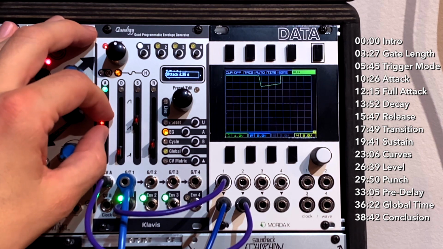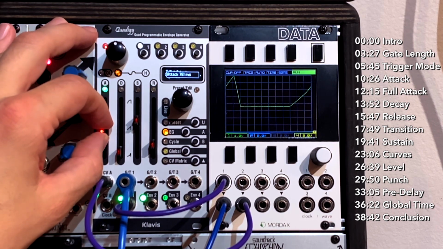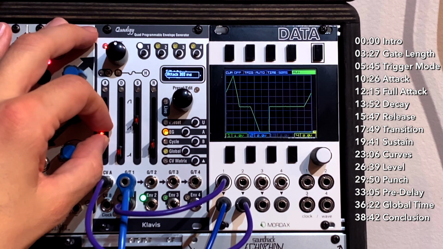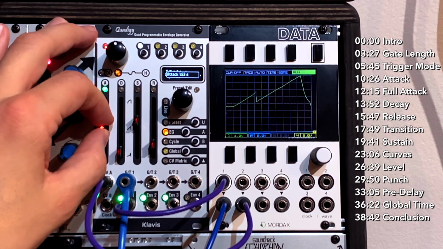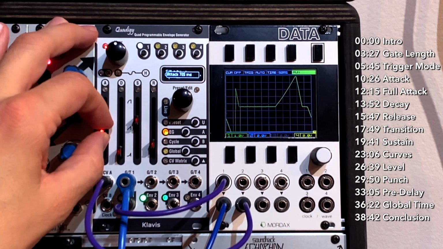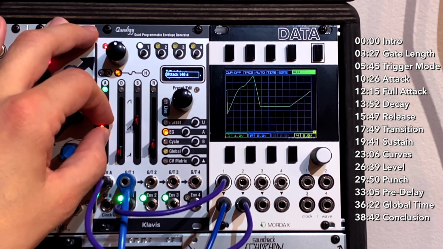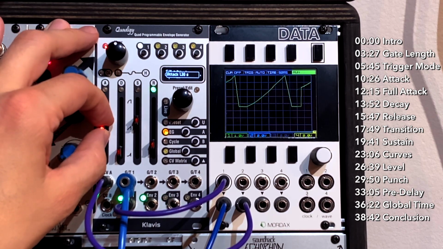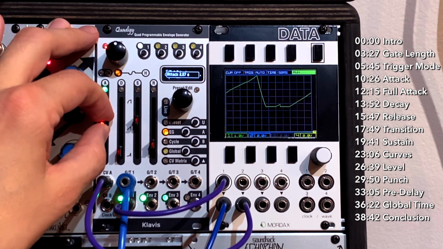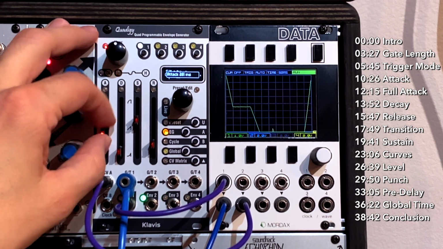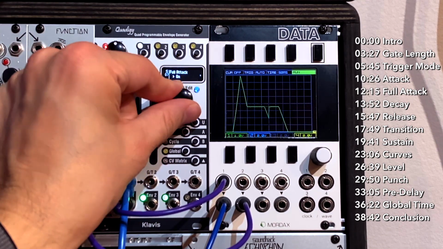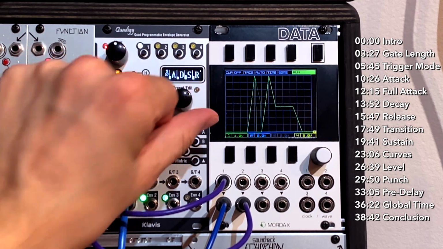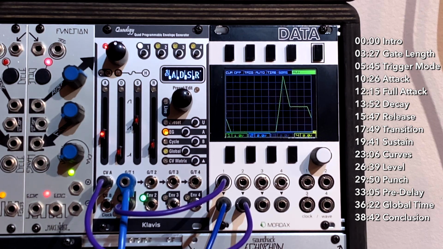Is this an expressive option? Well, that's up to you. You certainly could try to use it as such, just like I am doing now by hand, playing between the two sides of this sort of turnover point around the middle. So I'm going to turn the full attack back off now. Let's move on to decay.